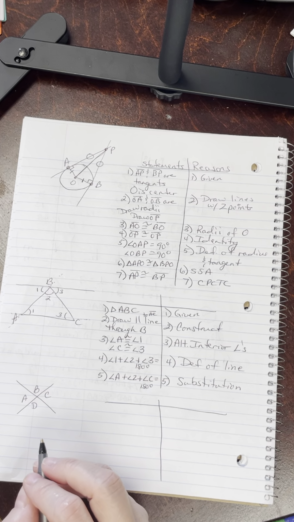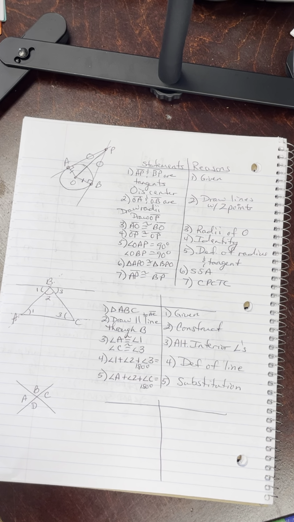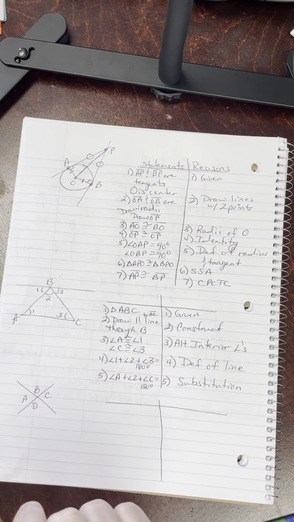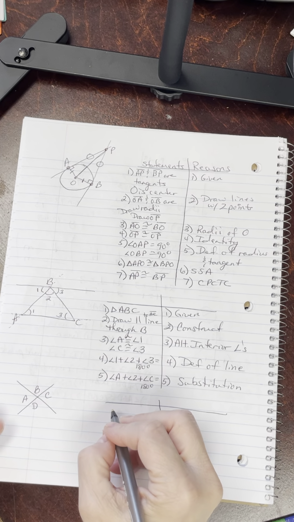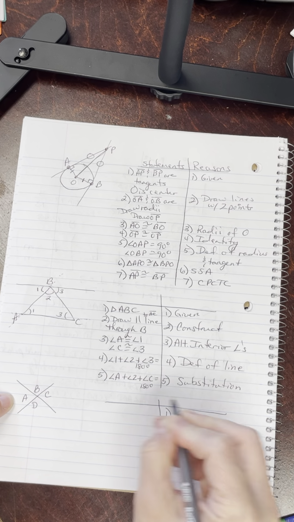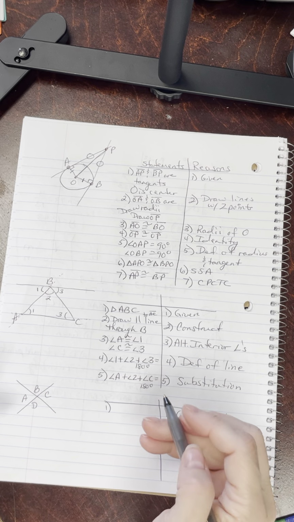So we know that we have vertical angles and we're trying to prove that they are the same. Again, I don't instinctively know unless I sort of know how this proof is supposed to go.